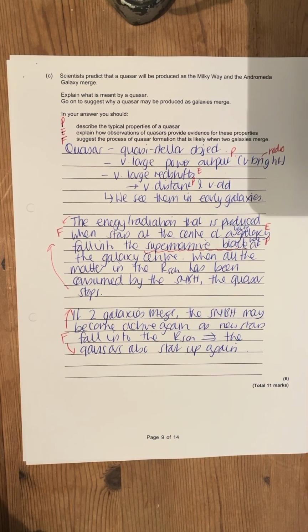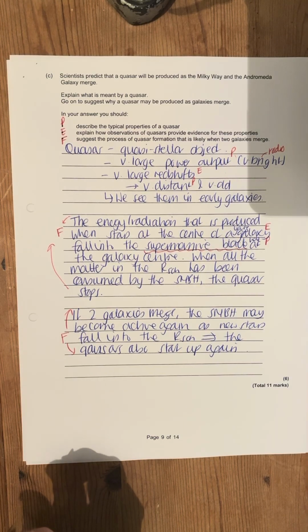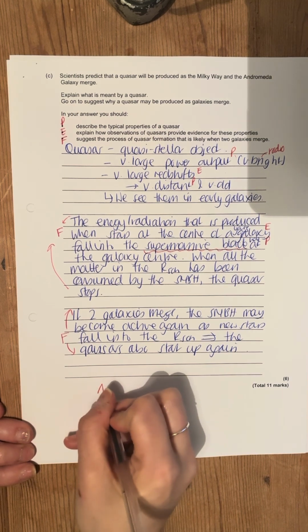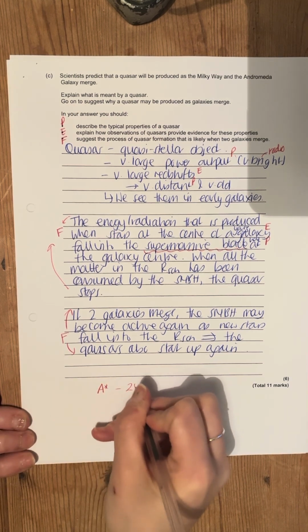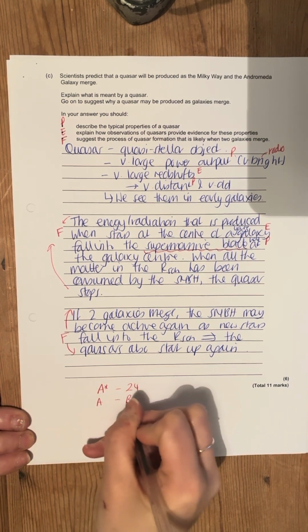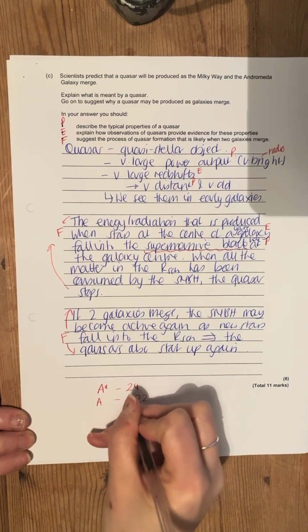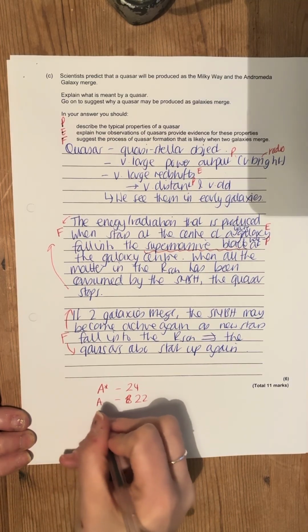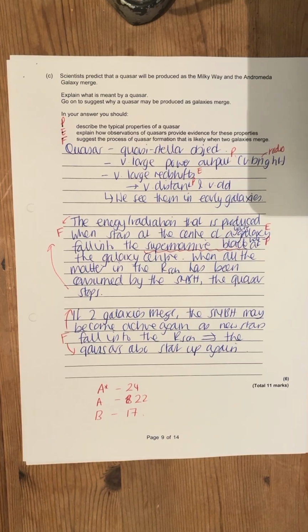But that is the end of the astrophysics paper, because that's the last question. It's only out of 35. In terms of this paper and its grade boundaries, I do not have them all written down helpfully, but I can tell you that an A star out of 35 is 24. An A is 22, so a very small difference there. And a B is 17. And then below that, I can't remember off by heart. But there we go. You can see I do think that astrophysics is a lot more predictable and a bit more straightforward and a place to get the marks on those papers.